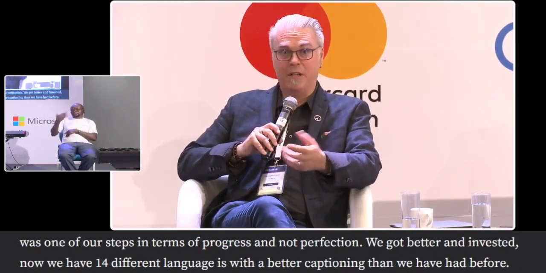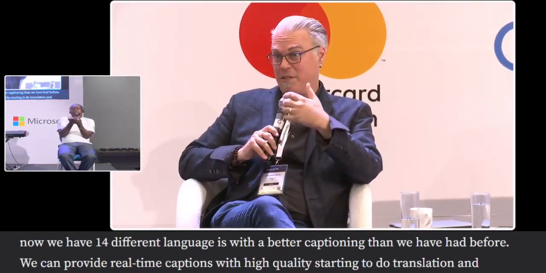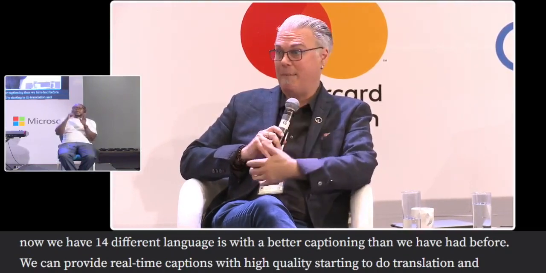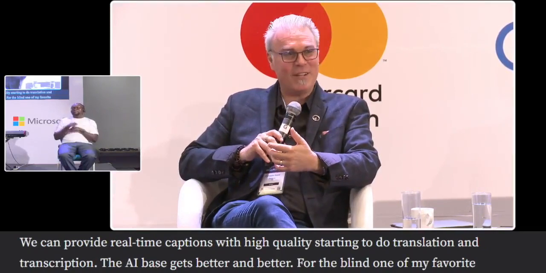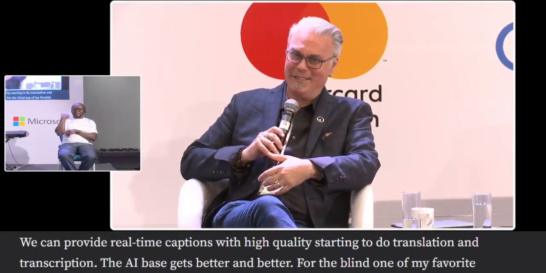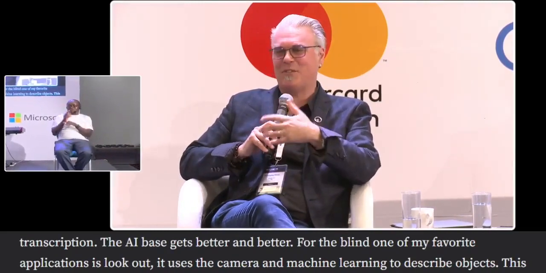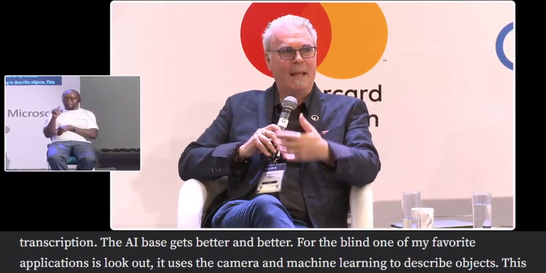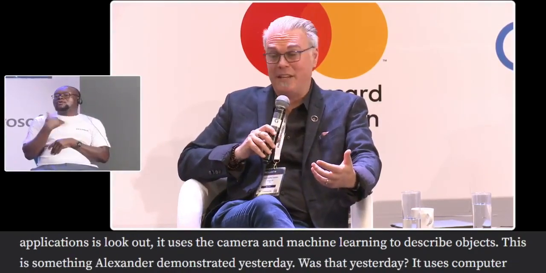When it comes to technologies for the blind, one of my favorite applications is called Lookout. It uses the front camera, computer vision, and machine learning to describe objects, and this is the stuff that Alexander demonstrated yesterday. Was that just yesterday? Goodness. It uses computer vision to describe text and objects and things around you, so it makes the camera an extension of the things that you want to understand of the world.